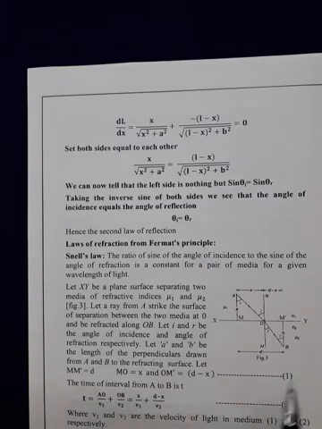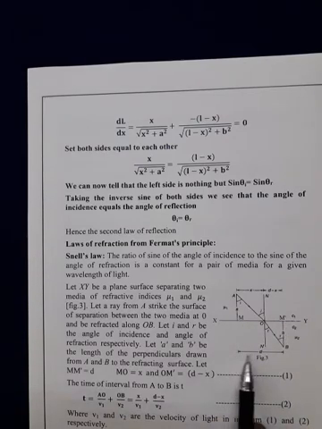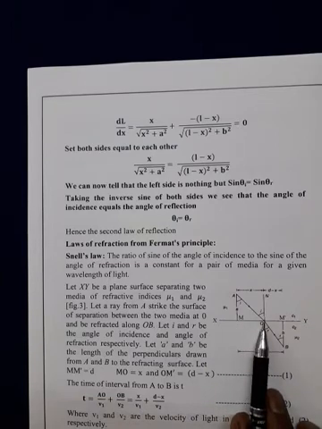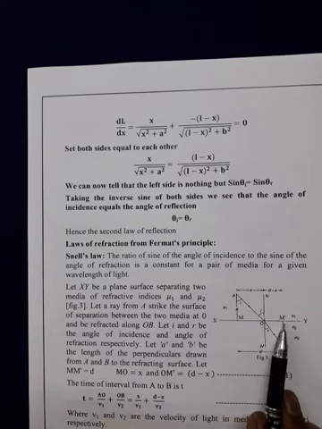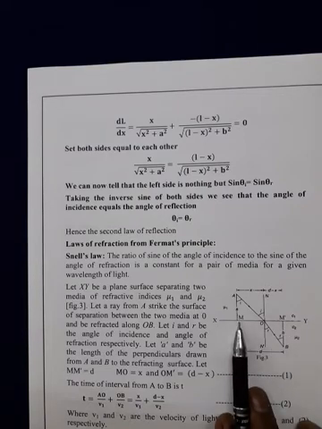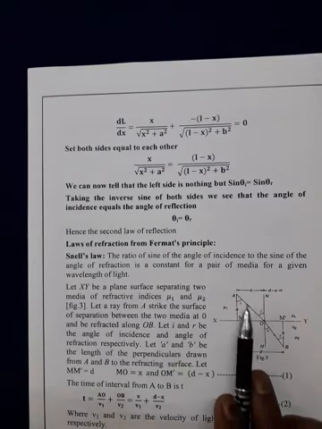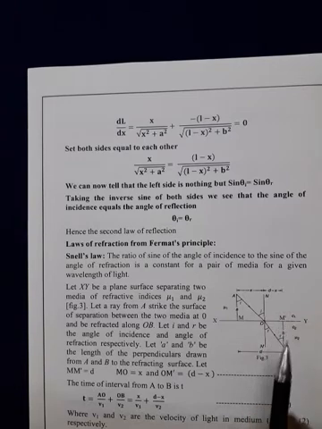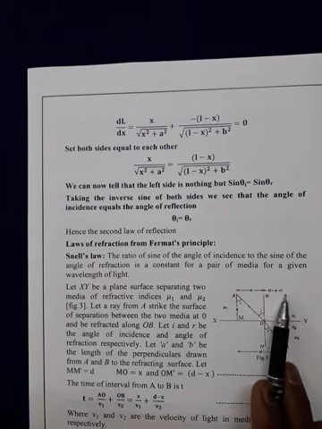Now if I take M dash M equal to d, and MO equal to x, then the remaining length OM dash becomes d minus x. As the length M dash M is d, and the length MO is our x, the remaining length OM dash becomes d minus x.